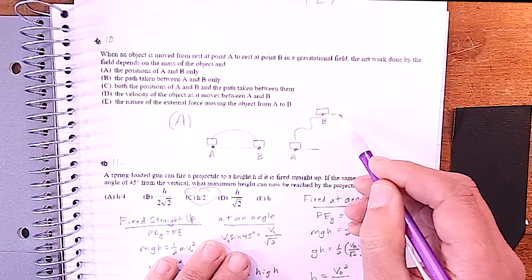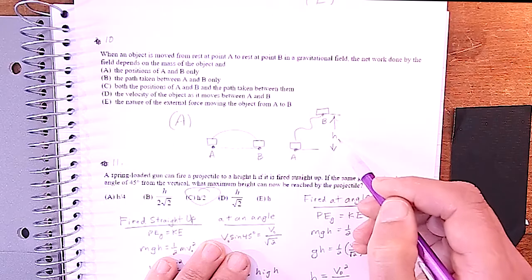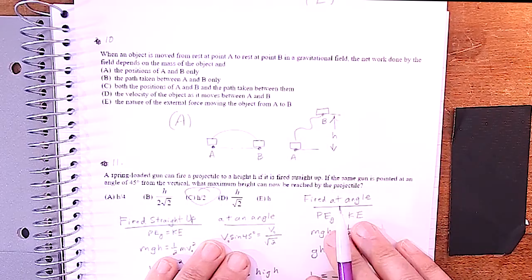And if it is from here up to here, again, knowing those positions gives us the height, and the height gives us the potential energy. So the answer is A.